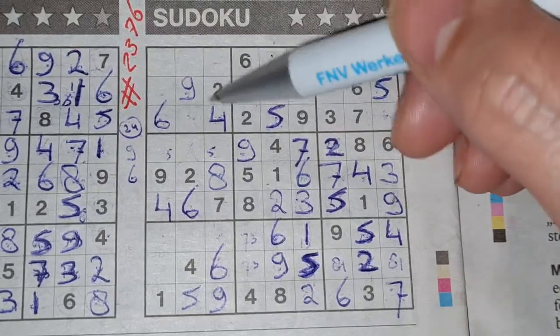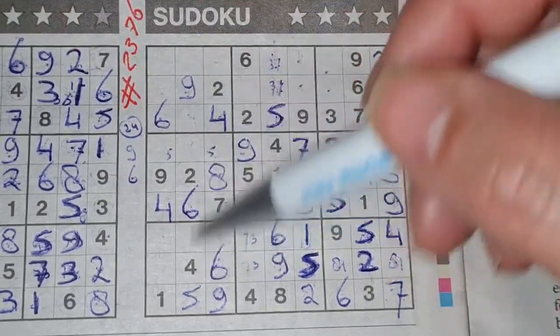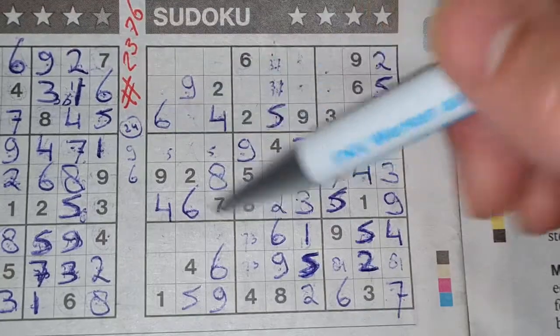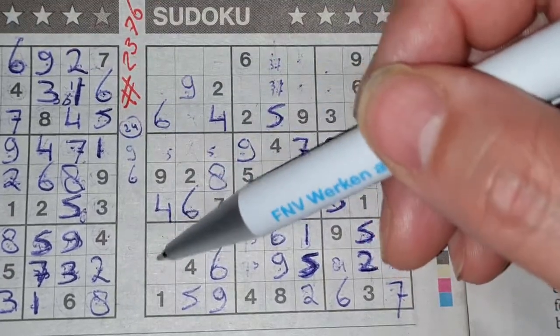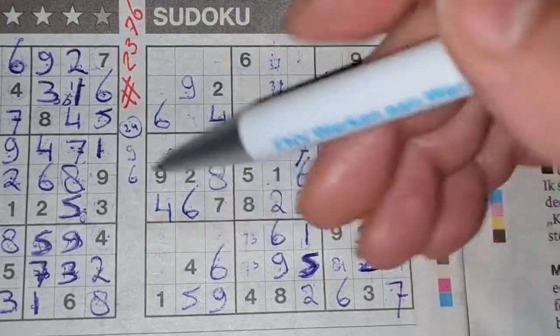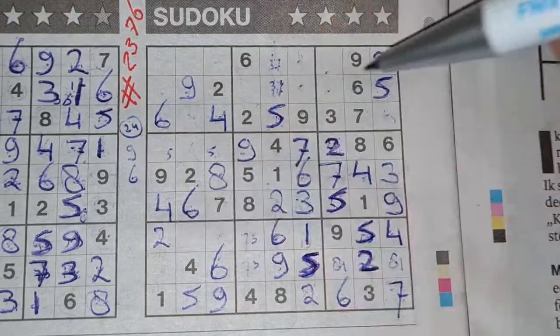Alright. So we have a 2 in this column, 2 in the second column. So in the first column, the only 2 places for the 2 should be here or there. We see a 2 there, no 2 there, 2 should be here.